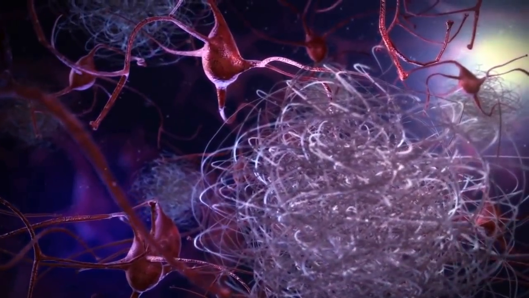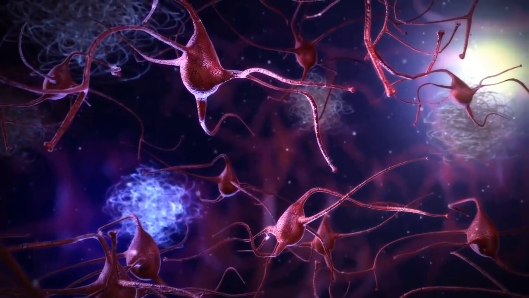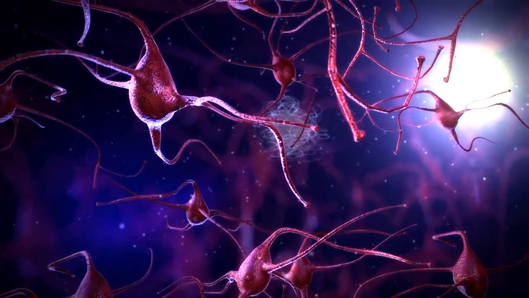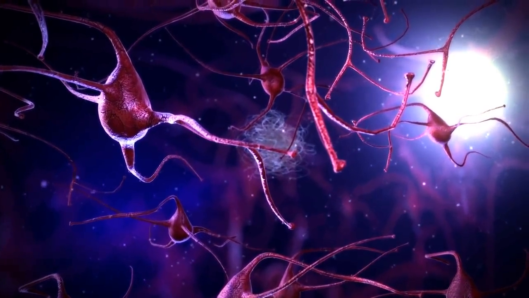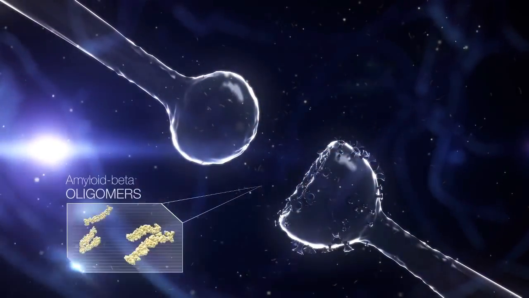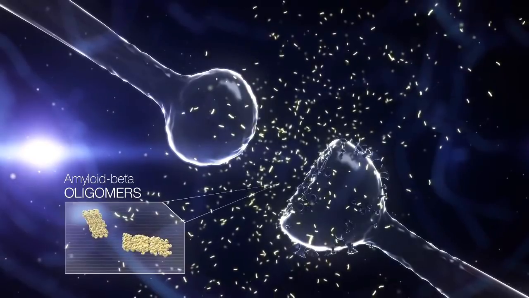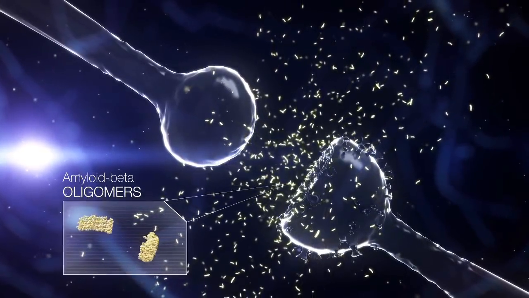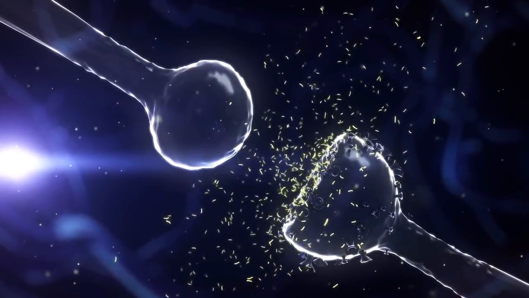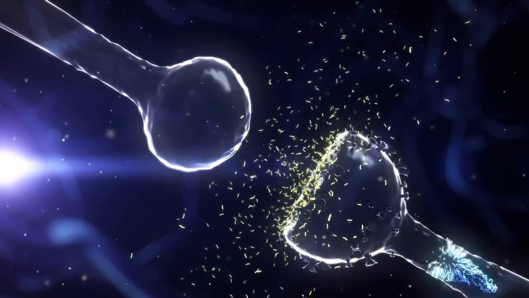Many clinical trials destined to reduce senile plaques in the brain have failed. In fact, reducing them is not sufficient to eradicate the disease. It has now been suggested that well before formation of senile plaques, smaller forms of amyloid beta called oligomers appear to be toxic for neurons, disturbing their communication when they fix onto synapses.